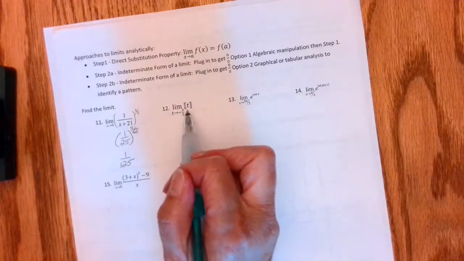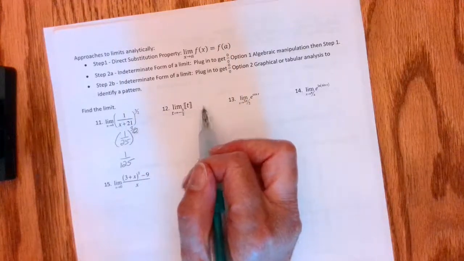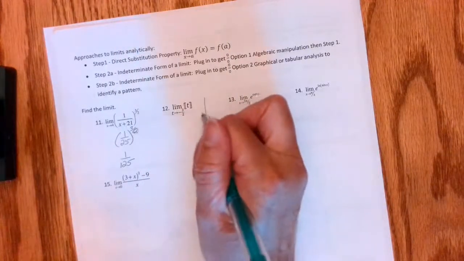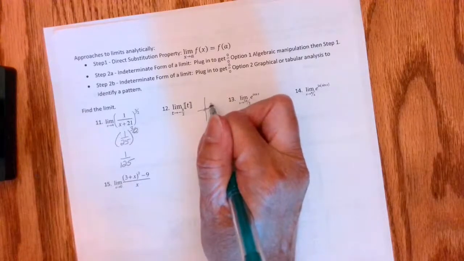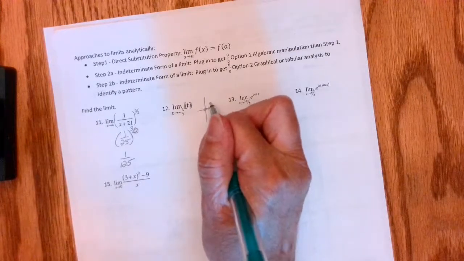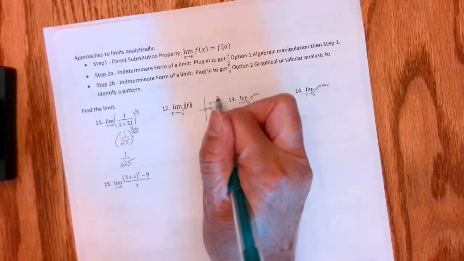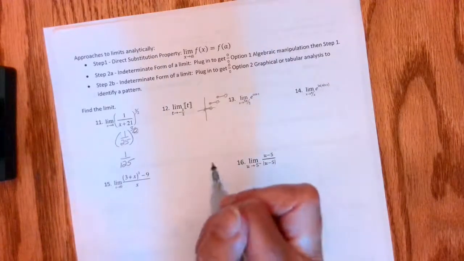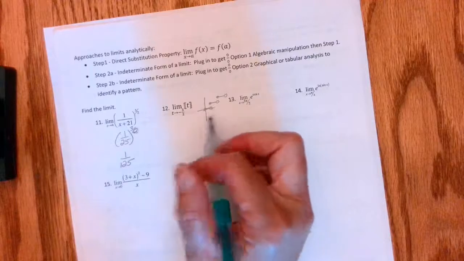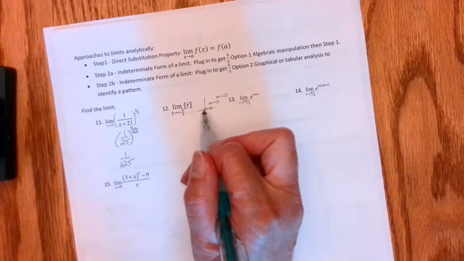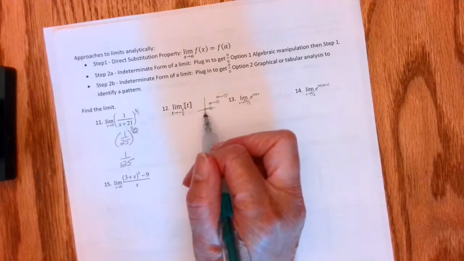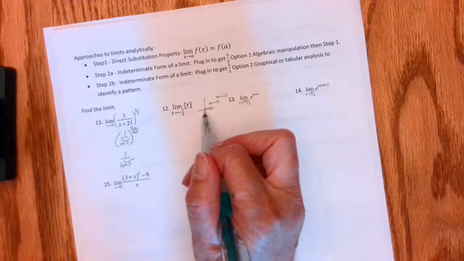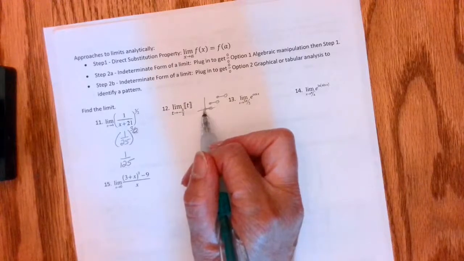The next one is the greatest integer function. So you have to remember your steps on the greatest integer function. Very quickly they look like this, and then you make the jump to the next integer, and so on and so on. That's your greatest integer function. I always call it the round down function because if I am here from 0 up until 1, any of those values that are a little bit greater than 0 round down to 0.